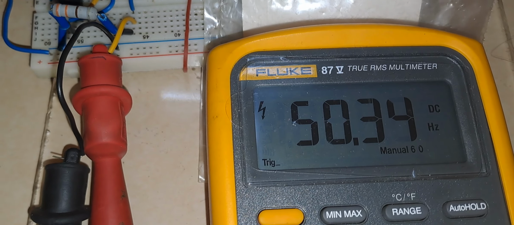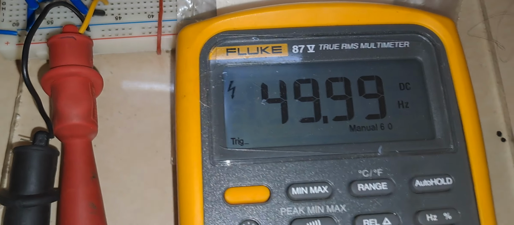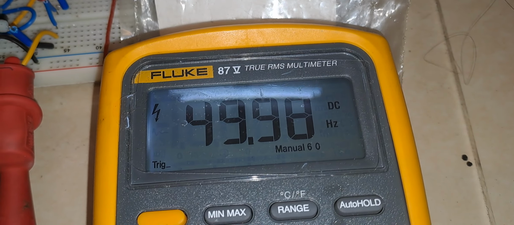The adjustment is very fine. We need to adjust it very slowly. So as you can see, now I am back to 50 Hz.